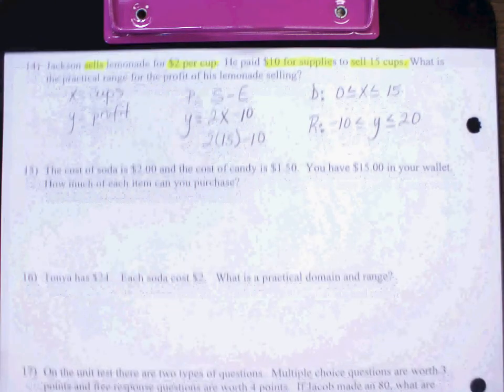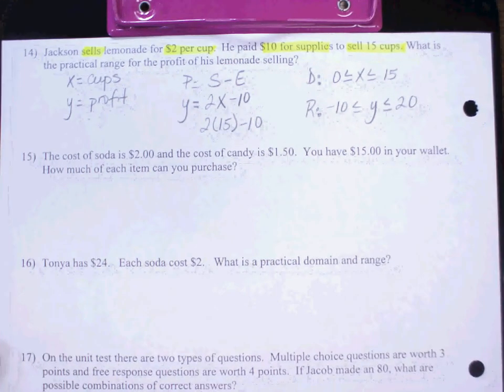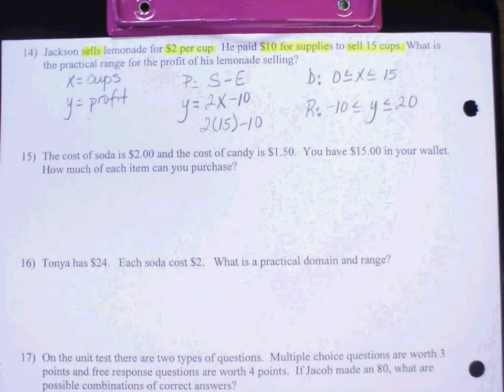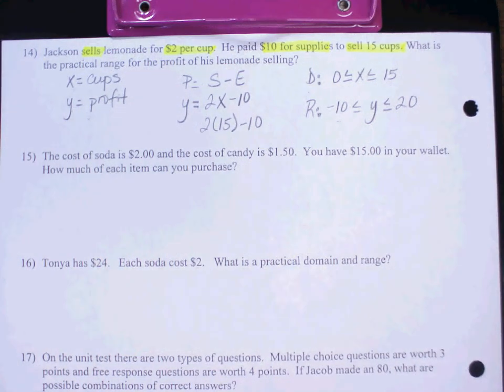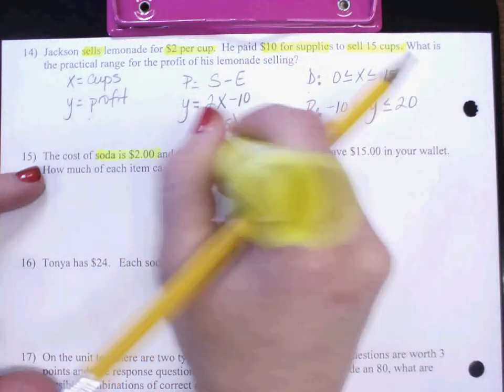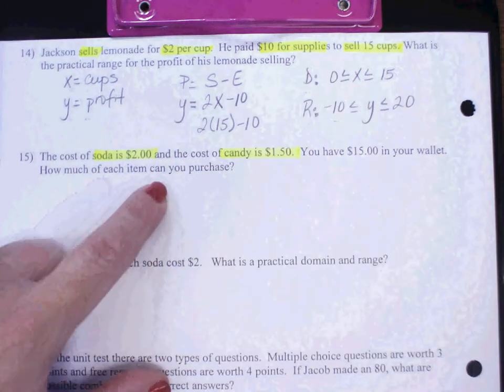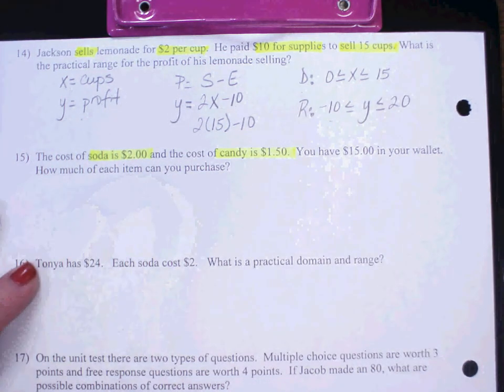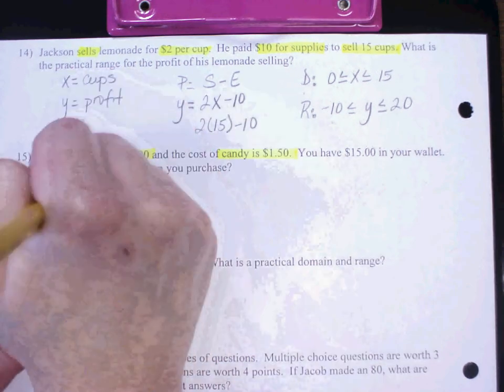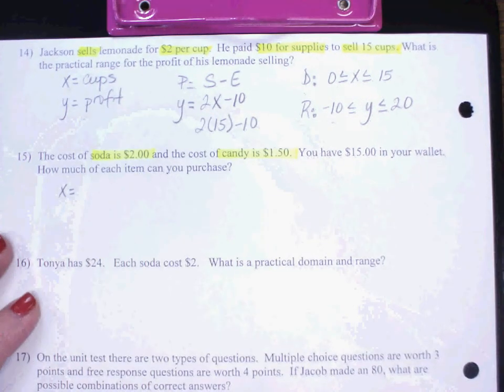All right, let's do 15. The cost of soda is 2 and the cost of candy is 1.50. You have $15 in your wallet. How much of each item can you purchase? Yes, we just did one.